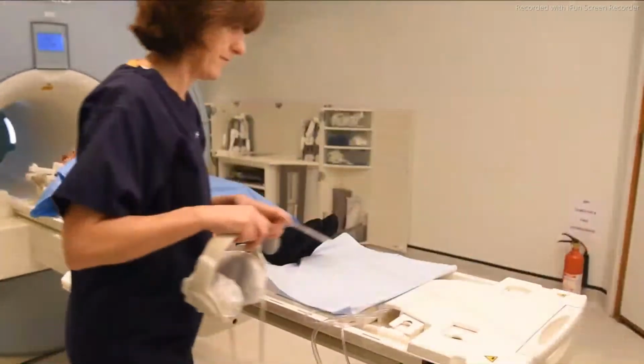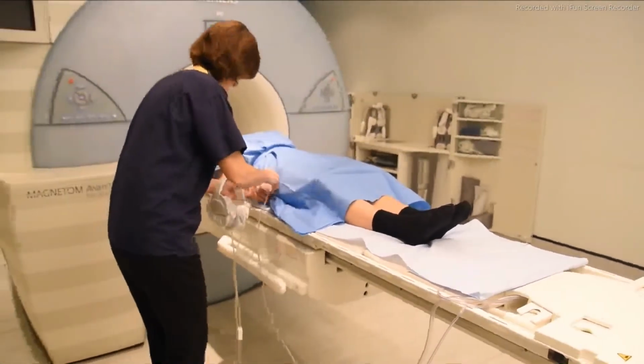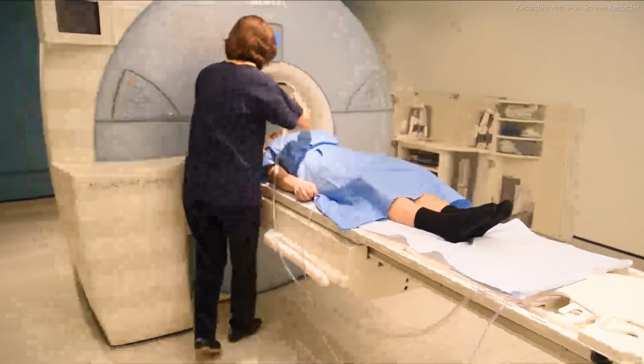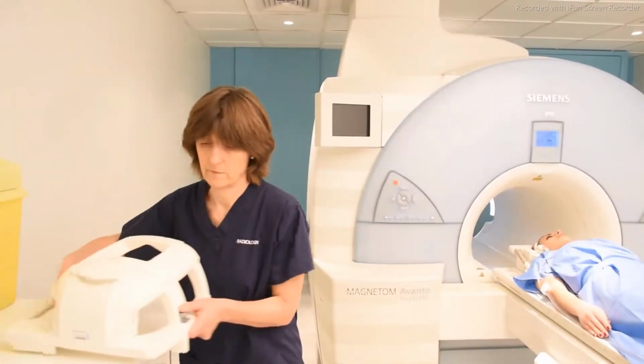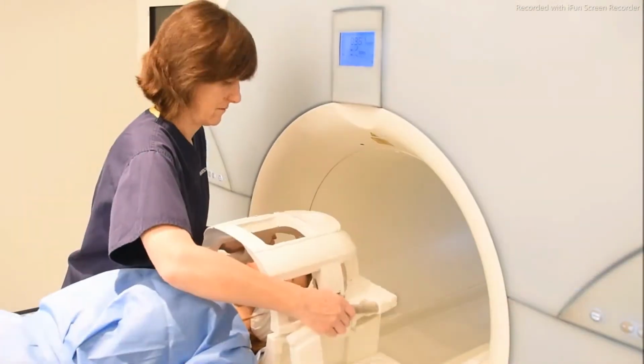Provide the patient with an emergency buzzer and make sure they know how to use it. Provide headphones to protect the patient's ears. And put the head coil in place.